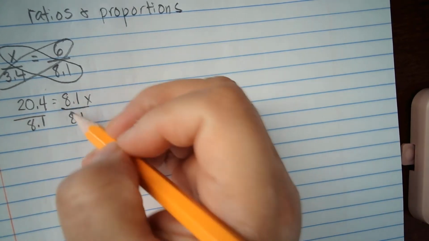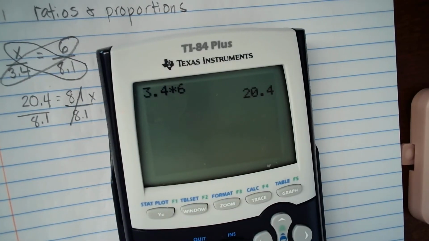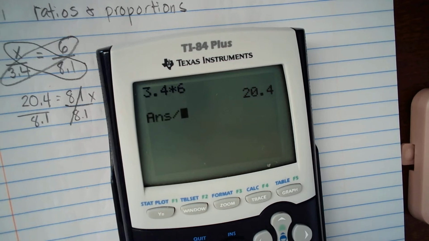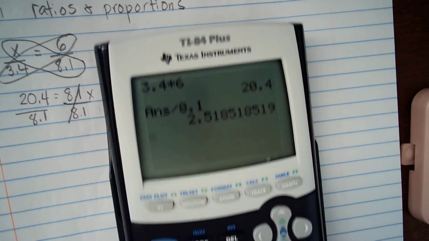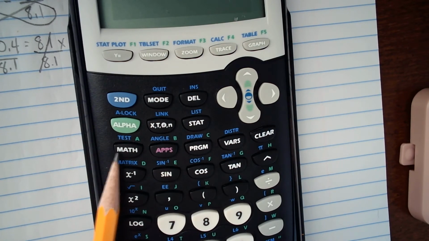I would like for you to get a decimal answer first. So for example, this one would be 20.4 divided by 8.1. Hit enter and you get this thing. That's why I would like for you to give me fraction answers. On this type of calculator, the math button is the one that's going to get you the fractions.